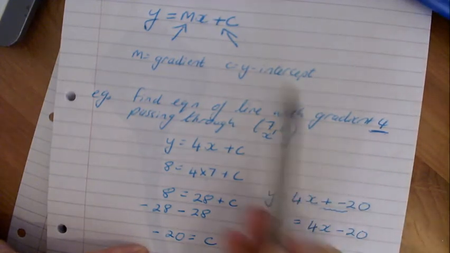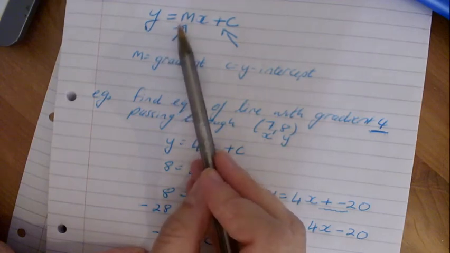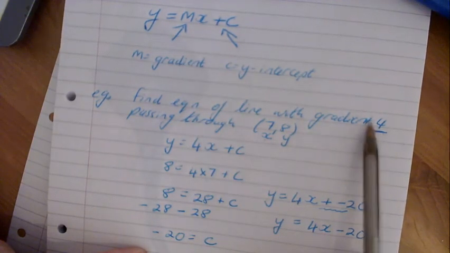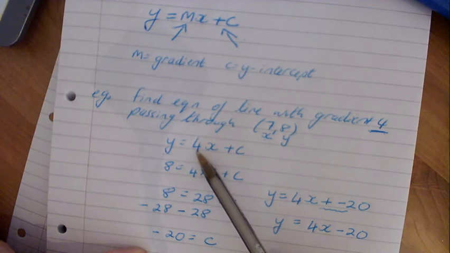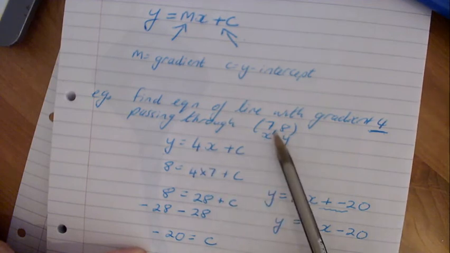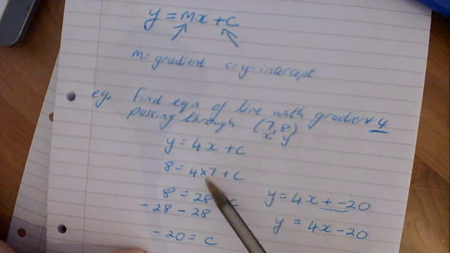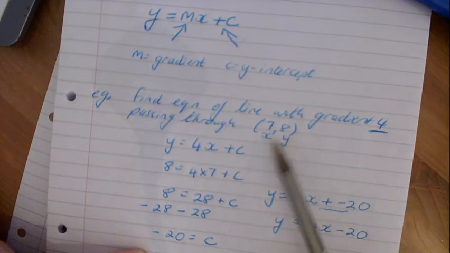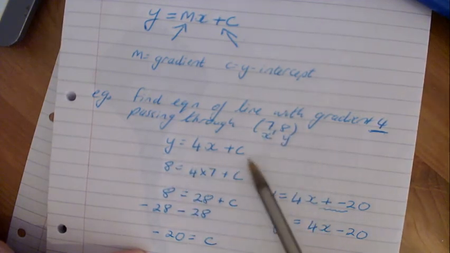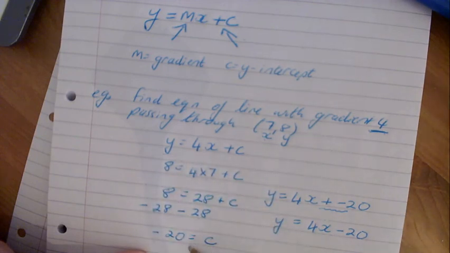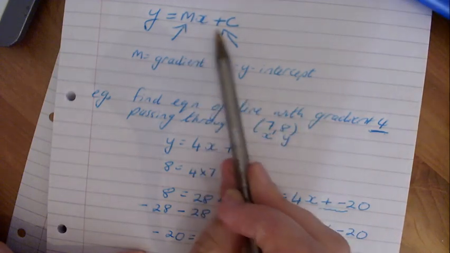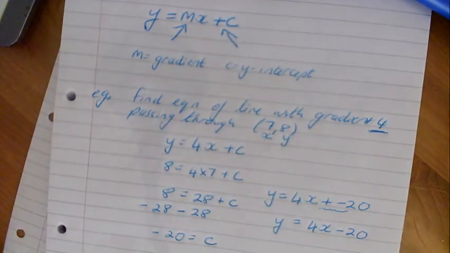So let's recap. That's the gradient. So where I have the gradient, I substitute it in for the m. That's a point with an x and a y. So where I see x, I fill in the 7. Where I see y, I fill in the 8. I then use my equation rules to solve for c, and I put them into the y equals mx plus c formula.